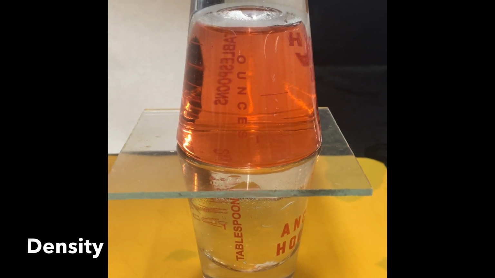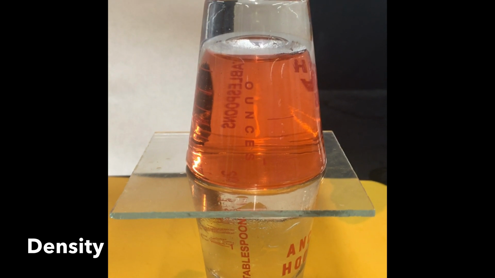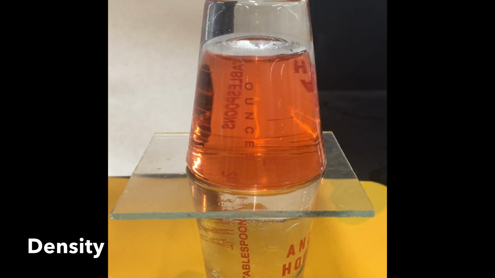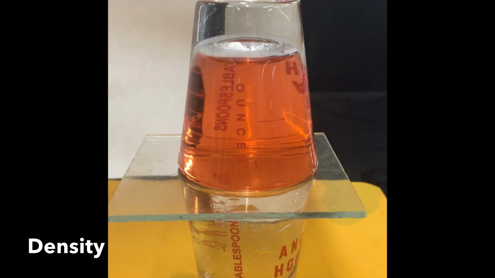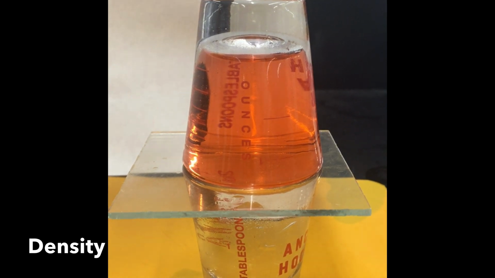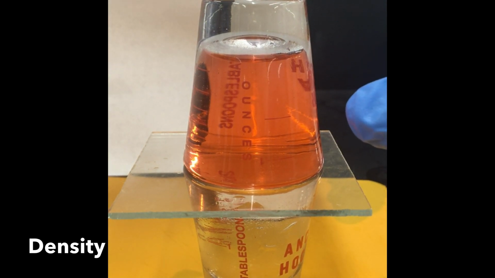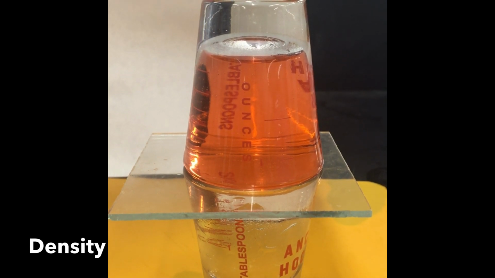Okay guys, so now what we're going to look at is some density concepts. So remember that density equals mass per volume. It usually tells us how heavy something is. And the way that we're going to see that is that I have two glasses. The bottom one has oil and the top one has water that I put a colorant in so we can see that it has a different color than the oil.